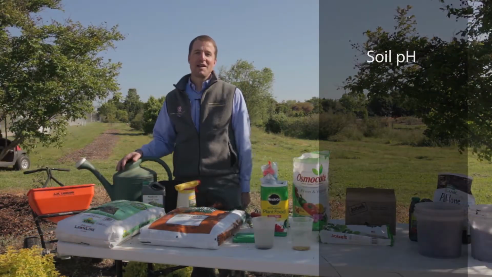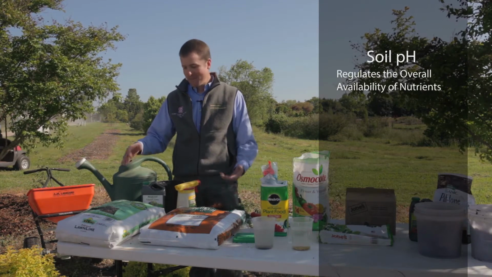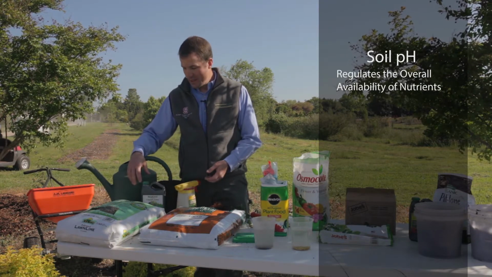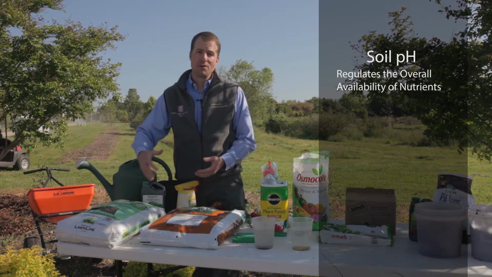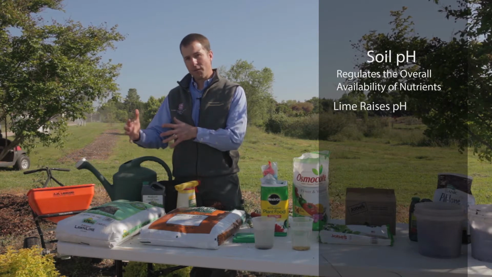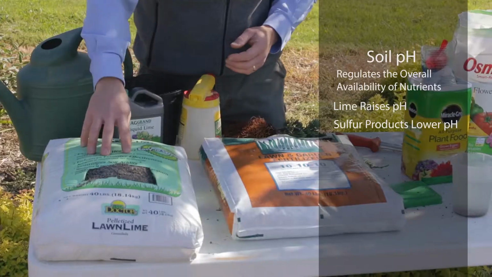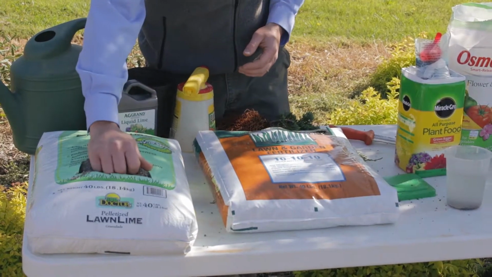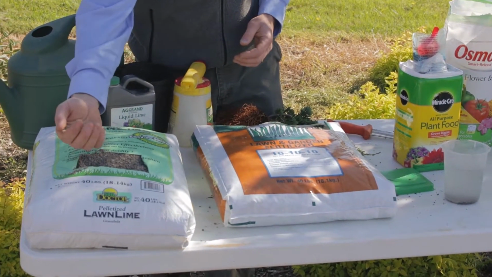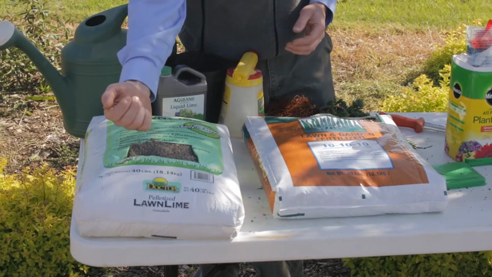So soil pH regulates the overall availability of nutrients. A couple different ways that we can adjust soil pH would be lime to raise the pH, or some type of sulfur product to lower the pH. Lime can be purchased in a pelletized form. This is a granular lawn lime. This is about $5 to $6 a bag.